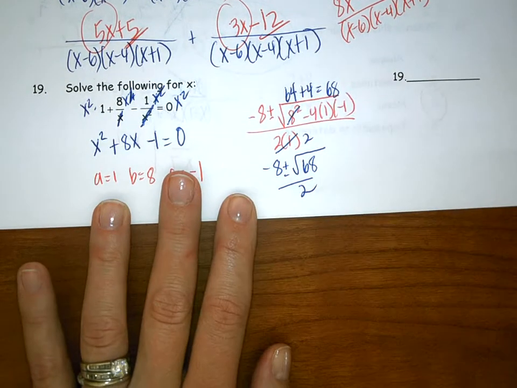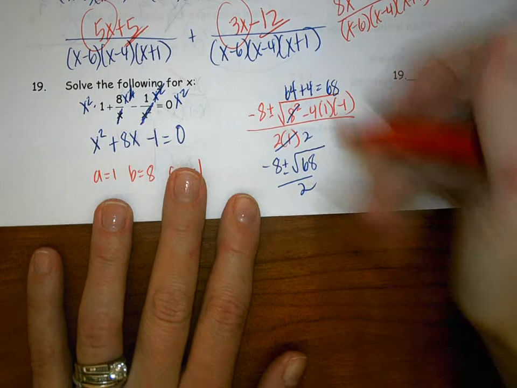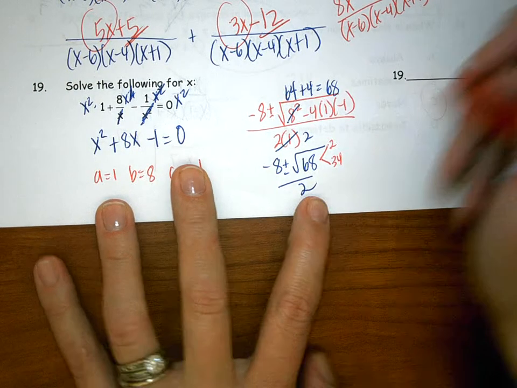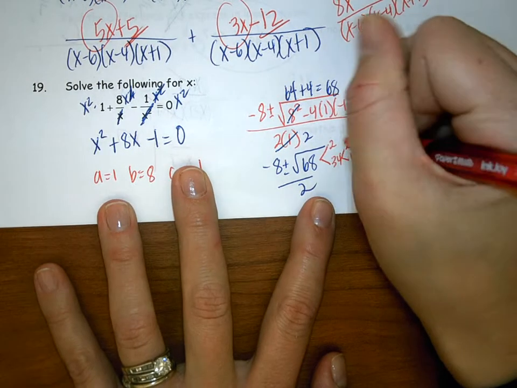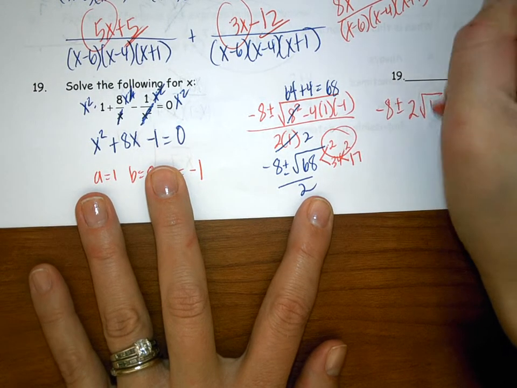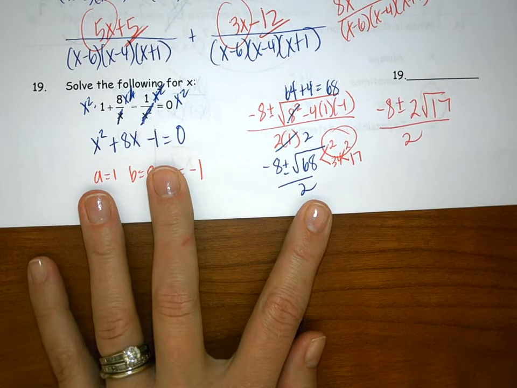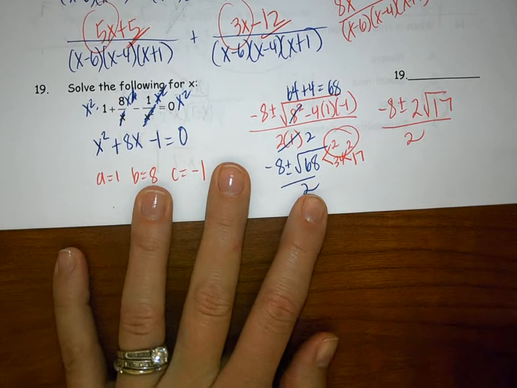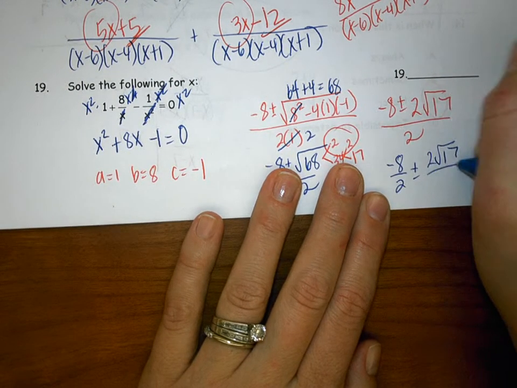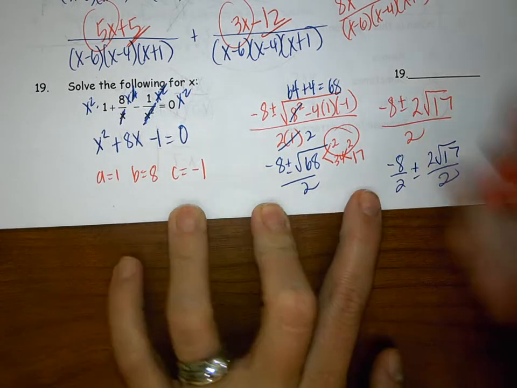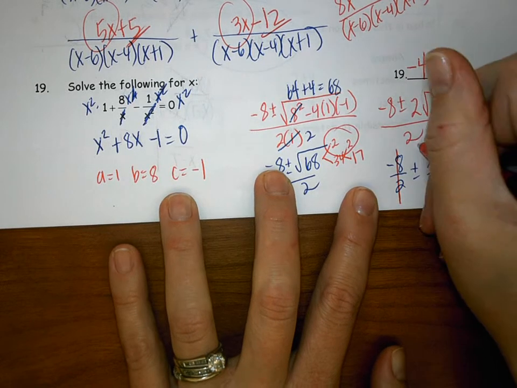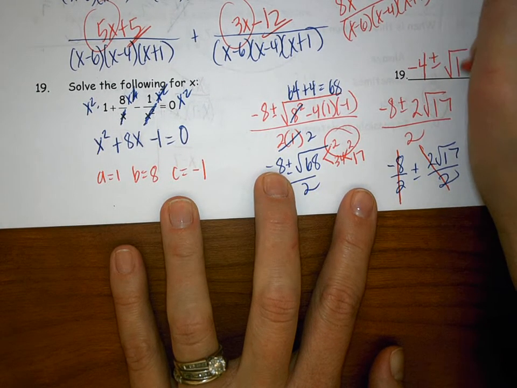68 is an even number, so I know that it's 2 times something. So that breaks down to 2 and 34. 34 is even, so I know that that is also 2 and 17. So there's the pair of 2's. So I have negative 8 plus or minus 2 root 17 all over 2. Now this can reduce. I suggest you write this into two fractions when you reduce it. Negative 8 over 2 plus or minus 2 root 17 over 2. So when you reduce negative 8 divided by 2, that makes a negative 4. Plus or minus, here these 2's cancel, and you just have root 17. And that's your answer.